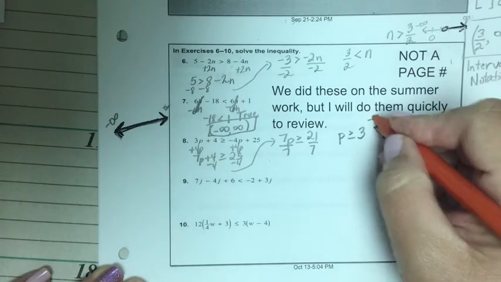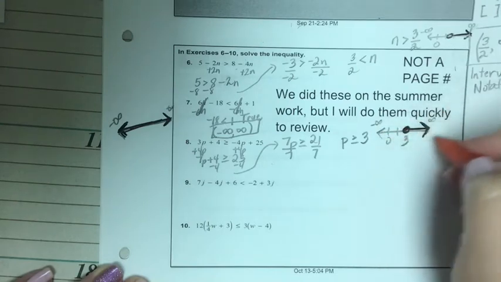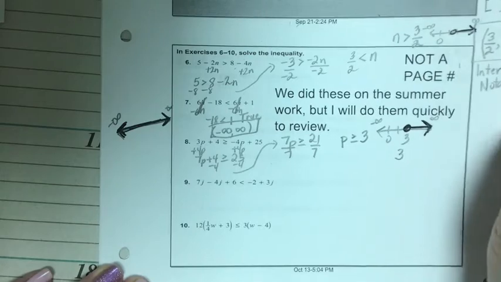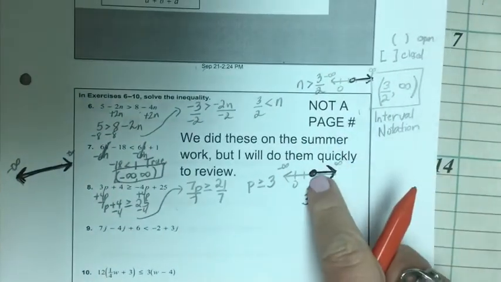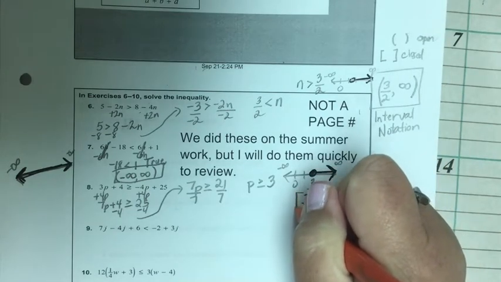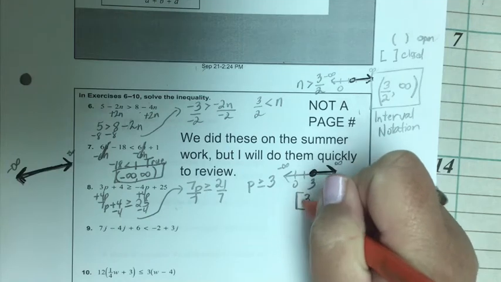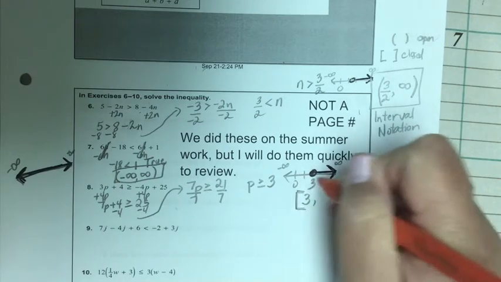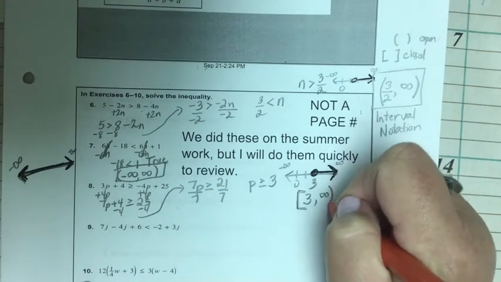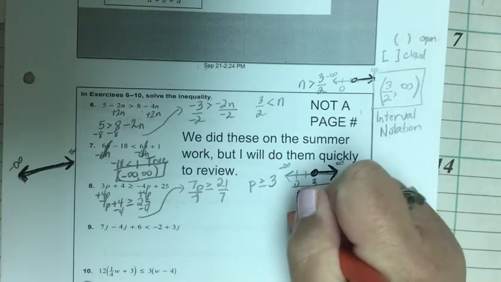Remember, negative infinity to positive infinity is how a number line goes. Where does my number line start being shaded black? It starts being shaded black at 3. Also remember, since I have a closed circle, I need to use one of these brackets. So the closed circle is on the 3, so I put my bracket on the 3 this way. Where does it stop being shaded black? Infinity. And remember, infinity, negative infinity always gets a parenthesis.